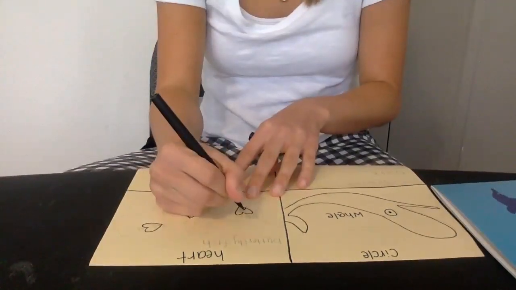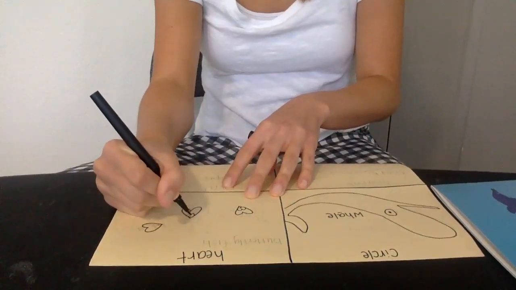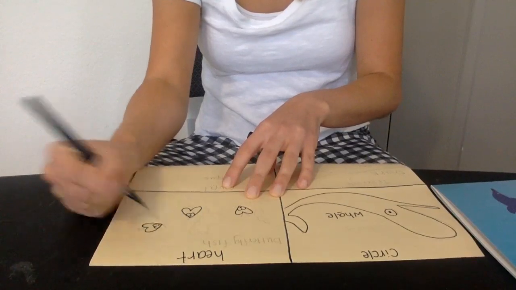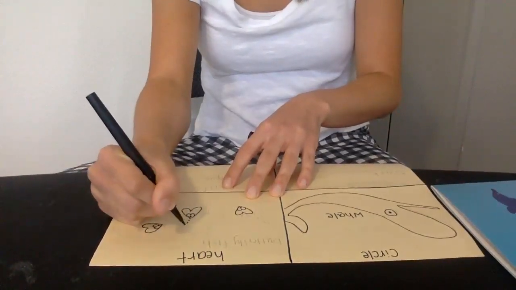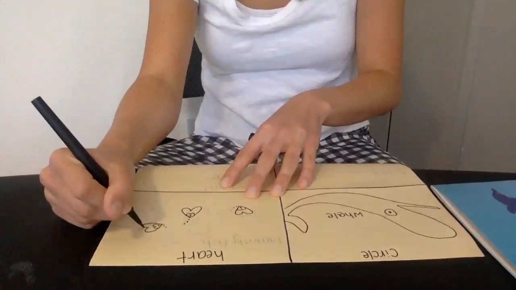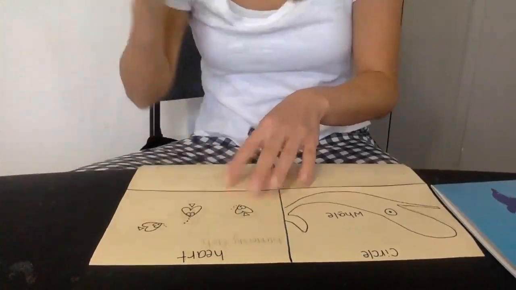I'm going to go ahead and give the butterfly fish another heart on the inside in its eye, and another heart on the inside in its eye. And then I'm going to represent it by drawing the little bubbles coming out of its mouth and giving it its tail, its fin rather.